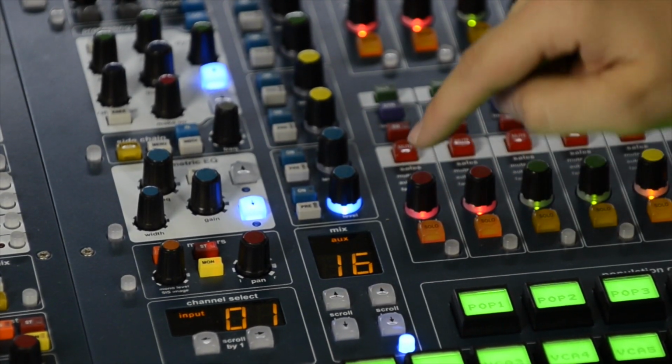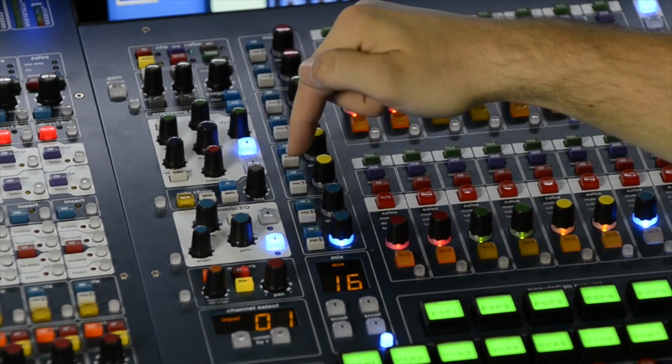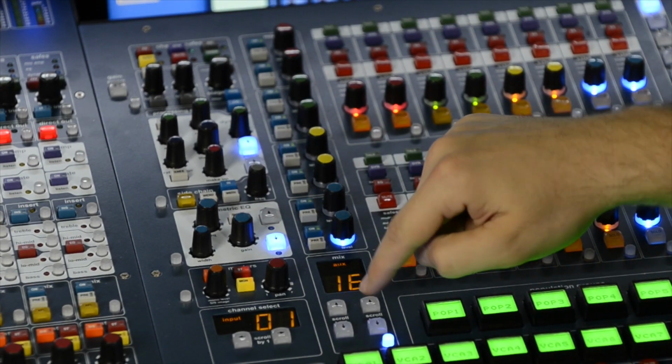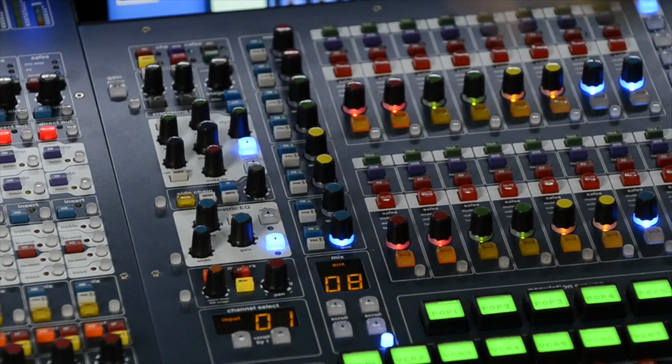So now I'm looking at aux sends 16 up to 9. Those are now going to get turned on. And scroll up by 8 one more time and enable 1 through 8, aux sends 1 through 8.